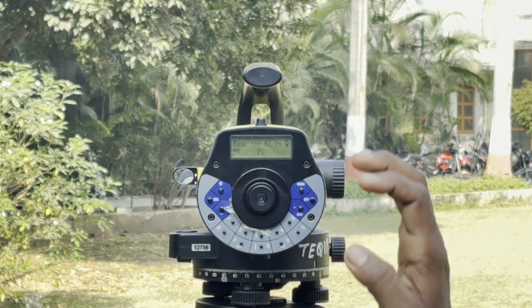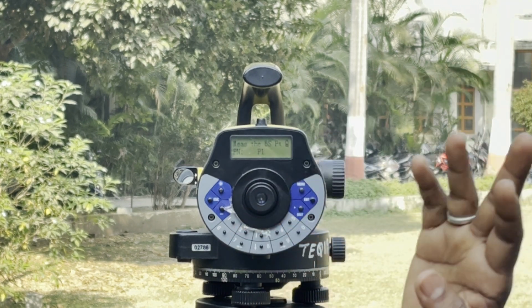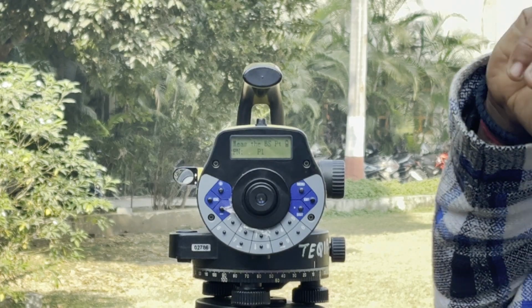Okay, now click on the enter button. Now measure the backside point. Okay, we will measure. Let's go, barcode staff.